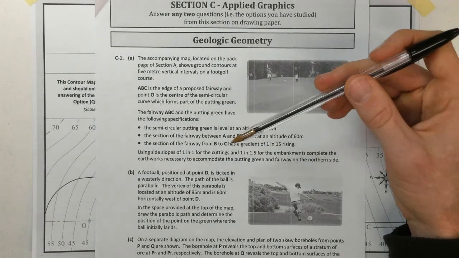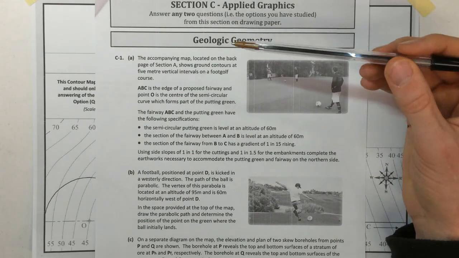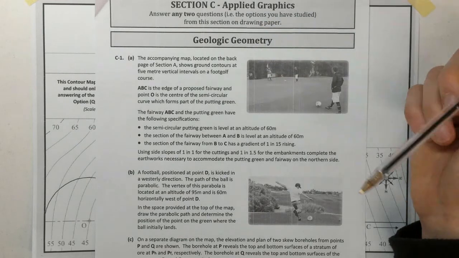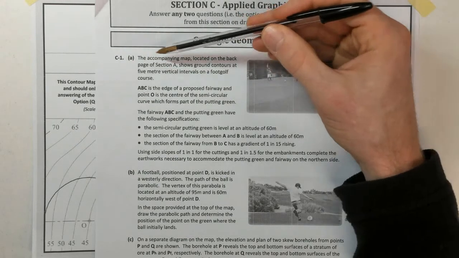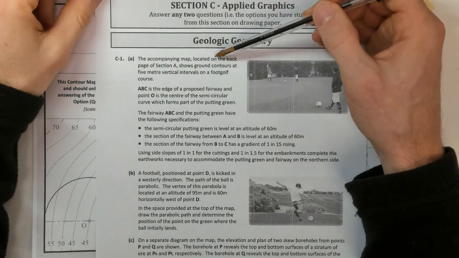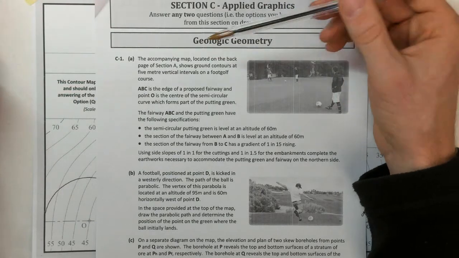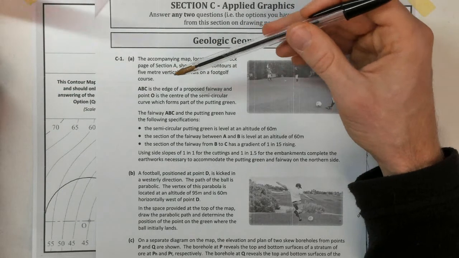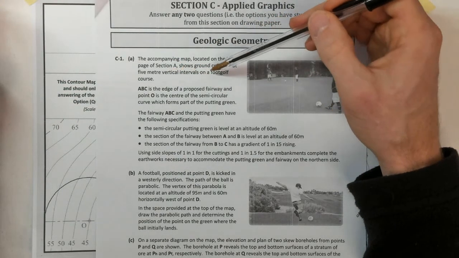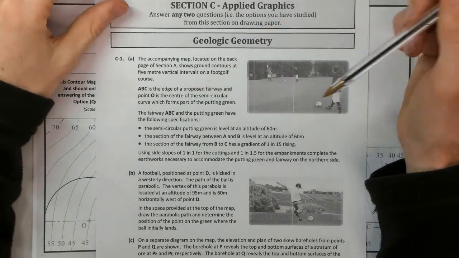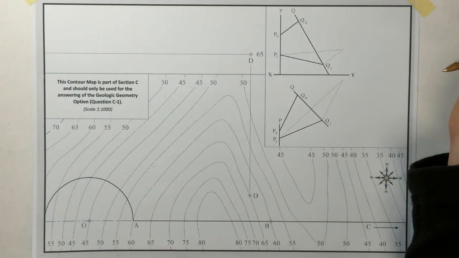So welcome to the 2020 Geological Geometry question. It's the higher level question, question C-1. The accompanying map located on the back of section A shows the ground contours at 5 metre vertical intervals on a golf course. Okay, so we've got our map here.